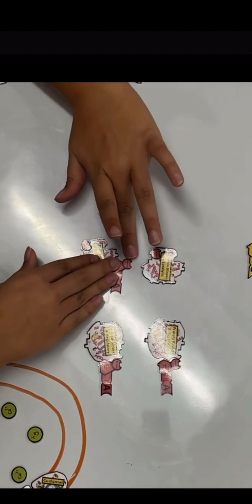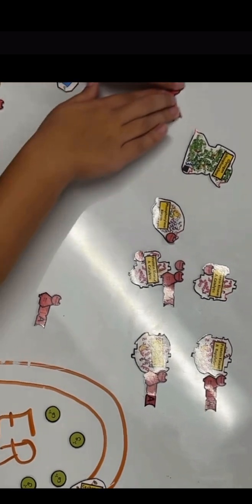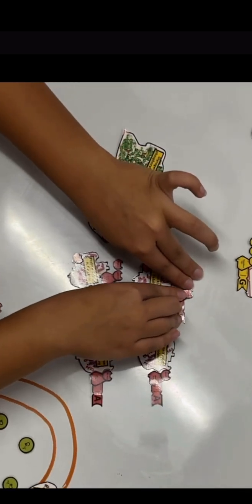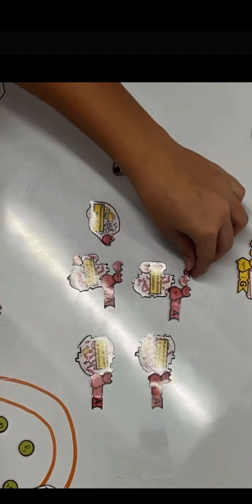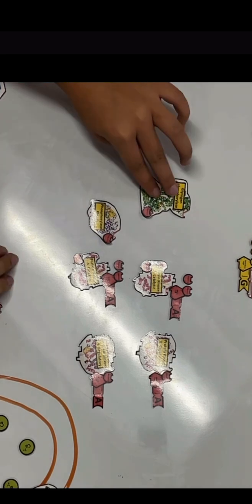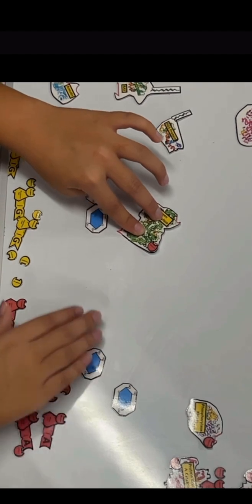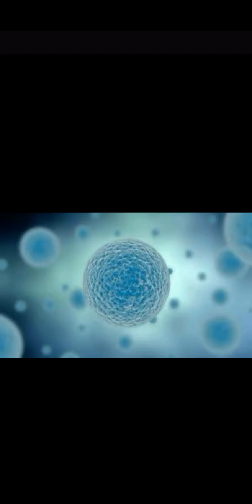PKA then phosphorylates other proteins in the cell, leading to a variety of responses. One important response is the breaking down of glycogen into glucose, which the cell can use for energy. So that's the epinephrine pathway. To summarize, epinephrine activates GPCR, which leads to the production of cAMP, activating PKA and ultimately causing a cellular response.